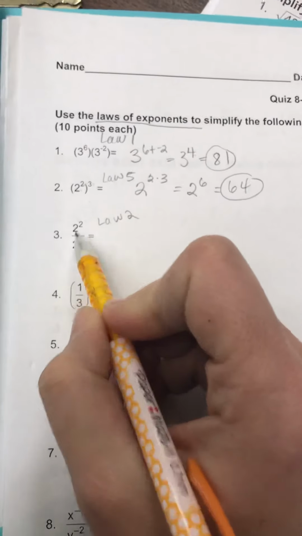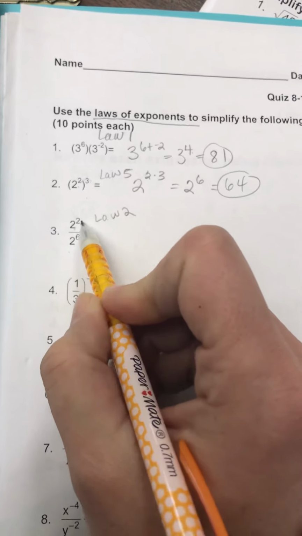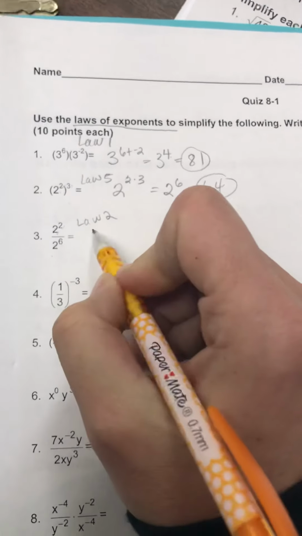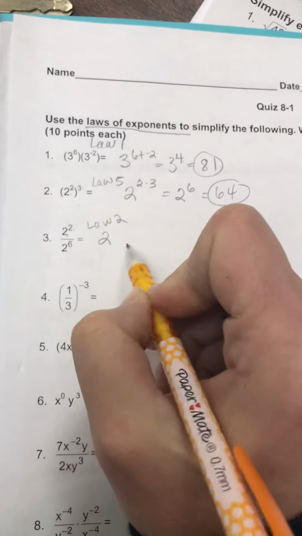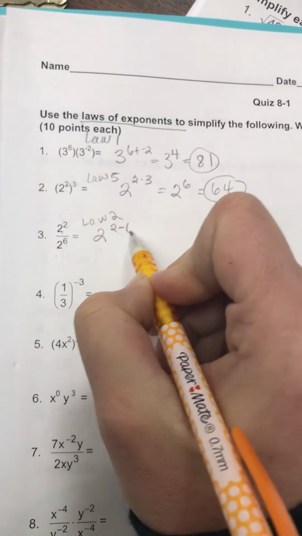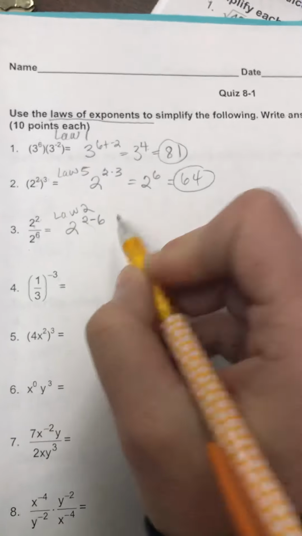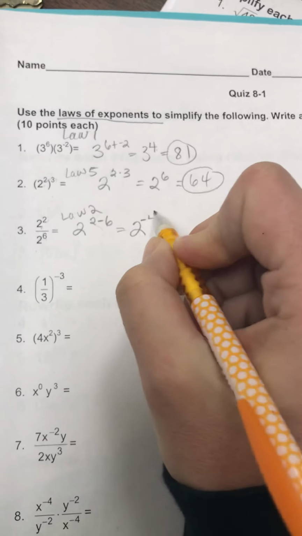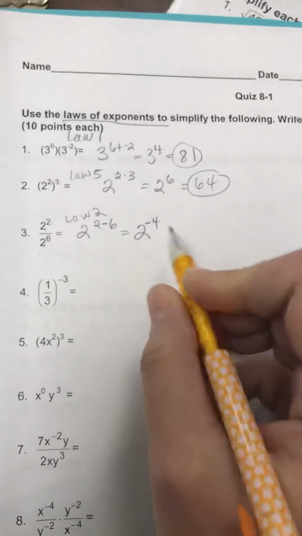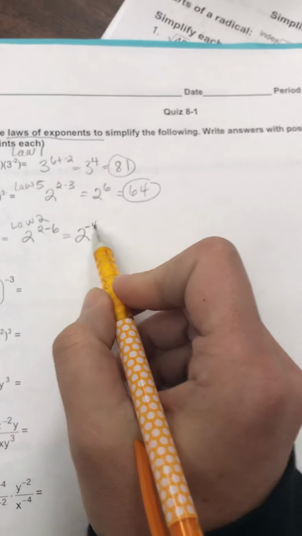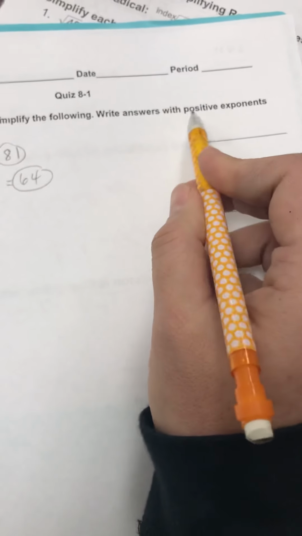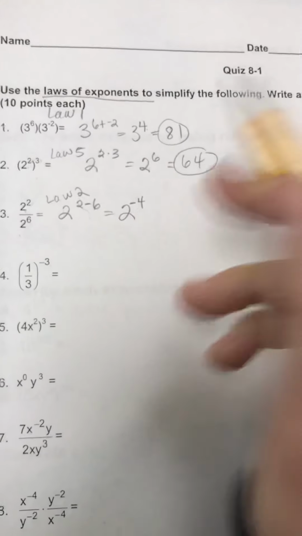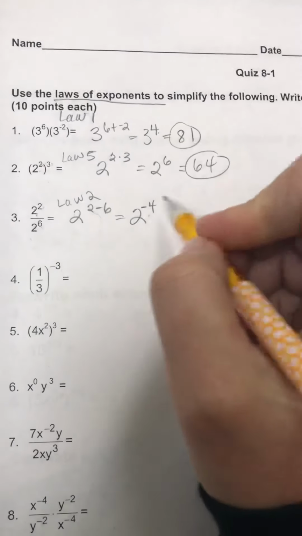All right, so this should be Law 2. Your bases are the same, so the 2's are the same. That tells me that I am going to subtract my exponents. So 2 is my base, and your exponent is going to be 2 minus 6. So this is going to be 2 to the -4. But we cannot have a negative exponent, okay? It says write answers with positive exponents. So we cannot leave this as a -4.